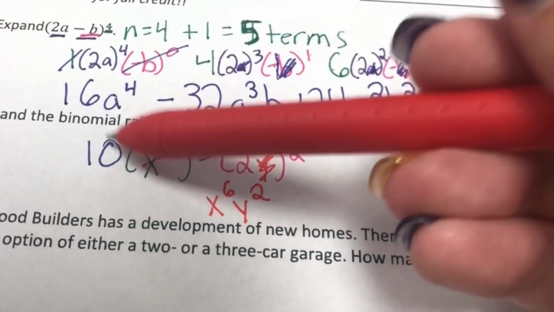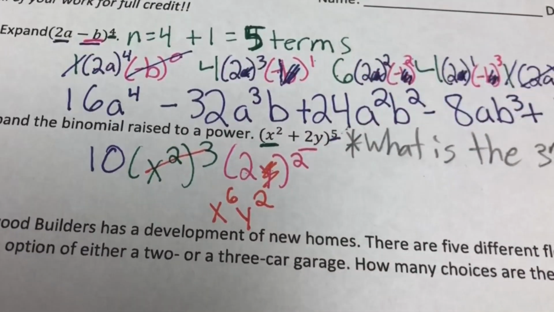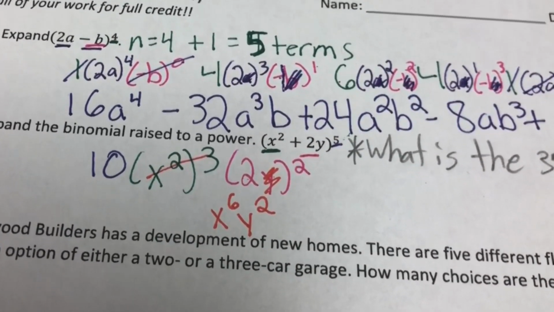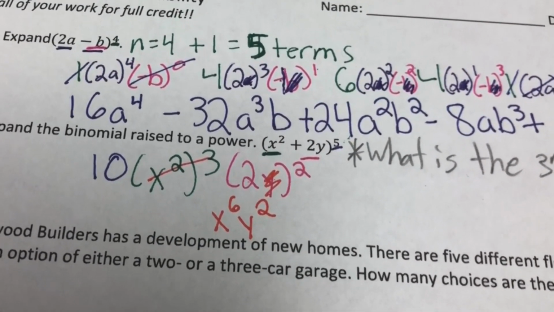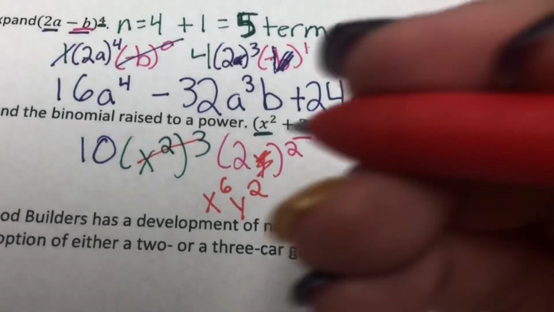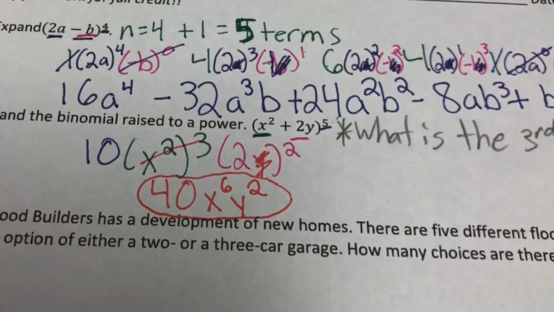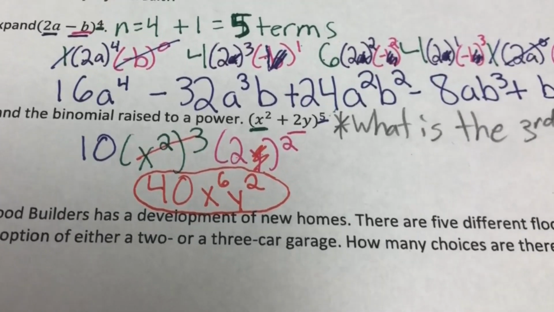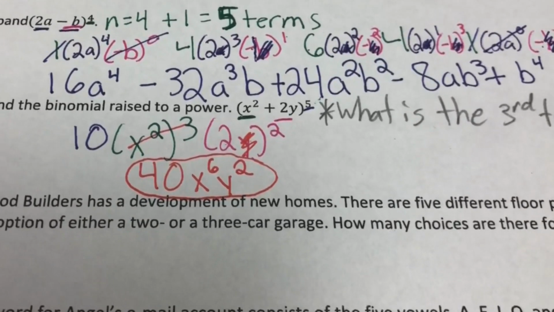So you will have 10 times 2 to the 2nd power. 2 times 2 to the 2nd power is 4. Multiply 10 by 4 and you get 40. So that would be your third term for number 2. You could use your formula for this. If you need me to do this, please email me and I'll show you.